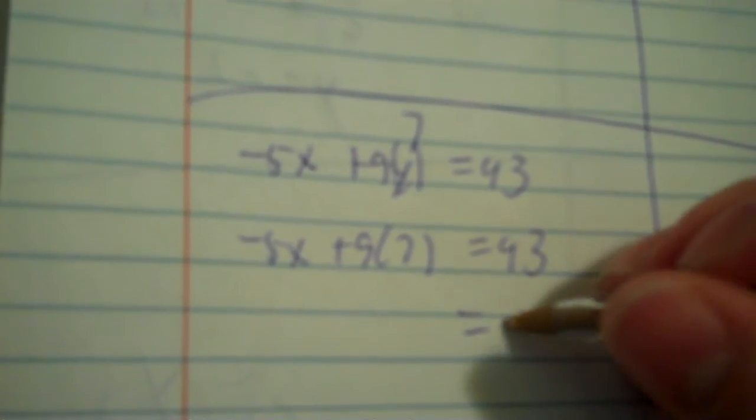equals 43. And we have our y solution as 7. So we have negative 5x plus 9 times 7 equals 43. 9 times 7 is 63. So negative 5x plus 63. 43 minus 63 is negative 40. Divide by negative 5, and x equals 8. So 8, 7 is a solution.